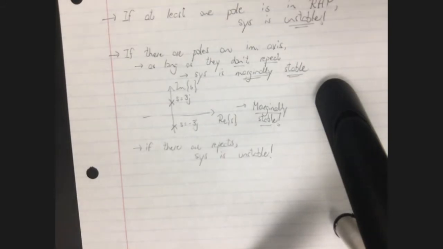All right, so this is stability based on transfer functions, and I think it's much easier to identify and work with than stability the way we had done it in the time domain. So let's do a few examples so you get comfortable with this stuff.